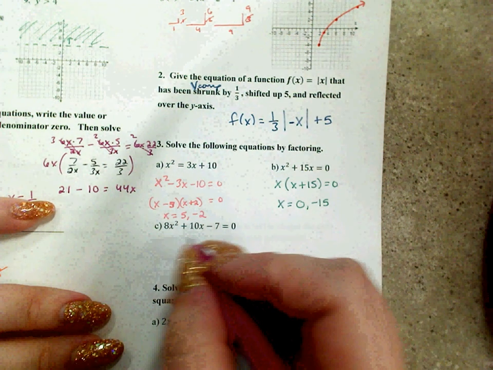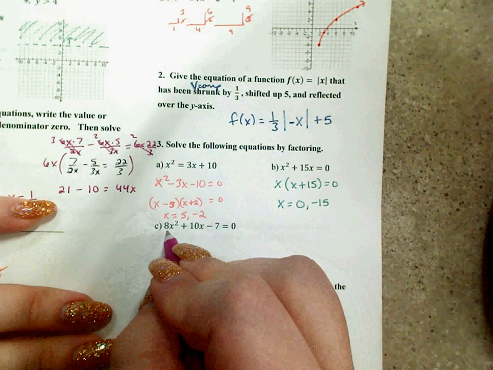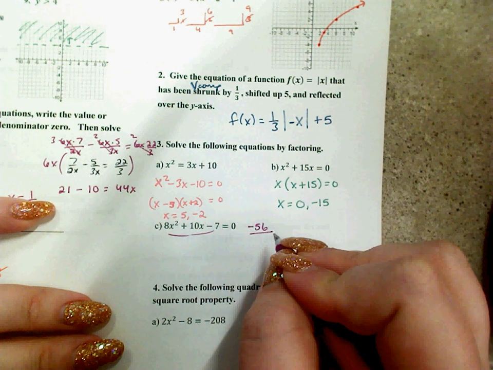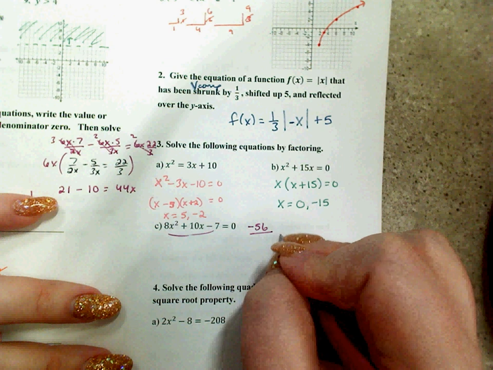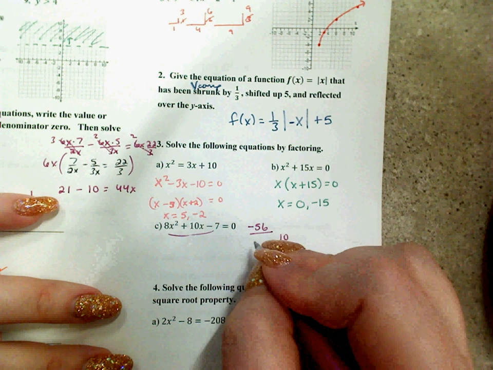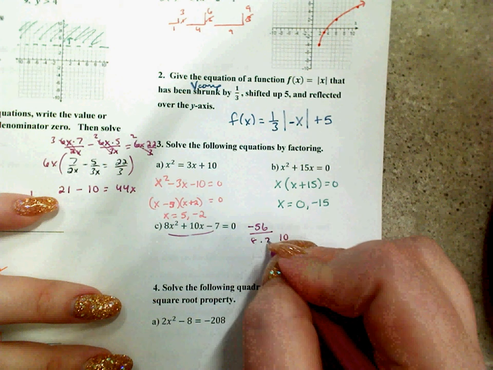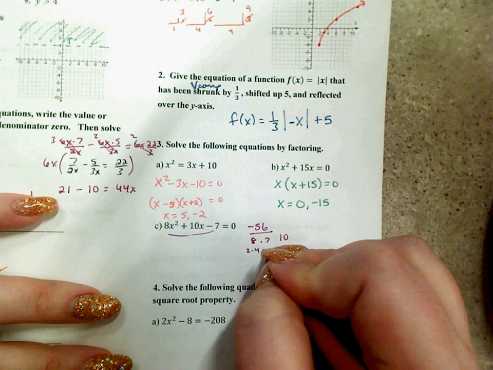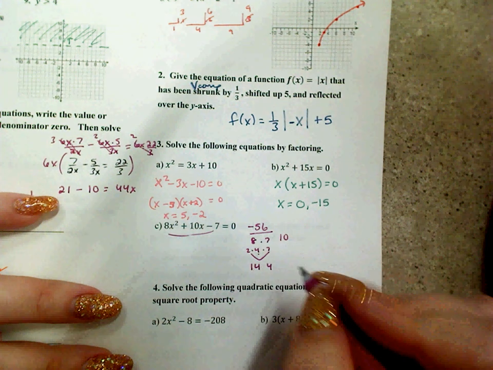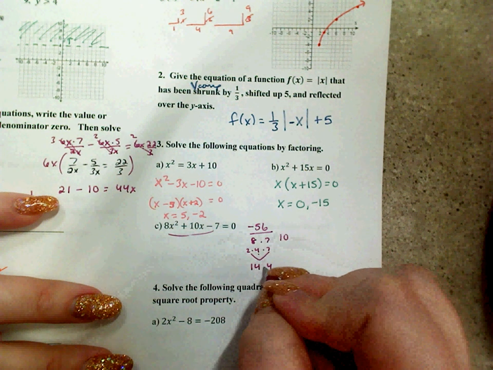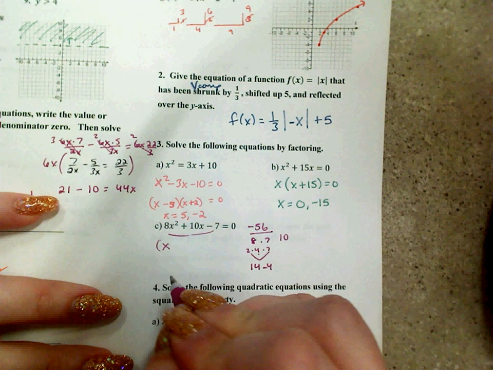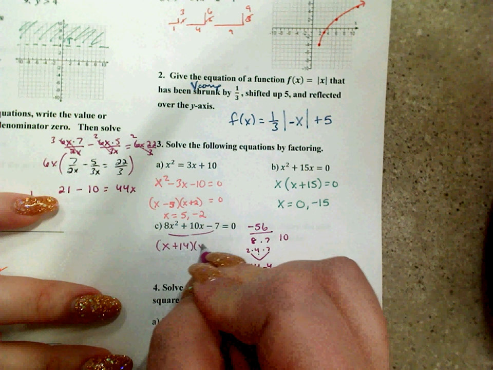And then for this one, 8 times negative 7 is negative 56. We're looking for the factors of negative 56 that add up to 10. So if it's 8 and 7, then that means 2 times 4 times 7. So that's 14 and 4. Okay, so I need to add up to positive 10, so negative 4, multiply to give me negative. So x plus 14, x minus 4.